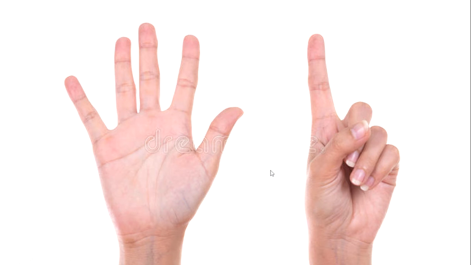And here we have 6 fingers. Could you make 6 fingers for me? So hold up your hands. Let's make 6 fingers. So we have 5 fingers on one hand and we have 1 finger on the other hand, which means 5 plus 1 gives us 6. Or we can also say 1 plus 5 gives us 6. The number of the week is 6.